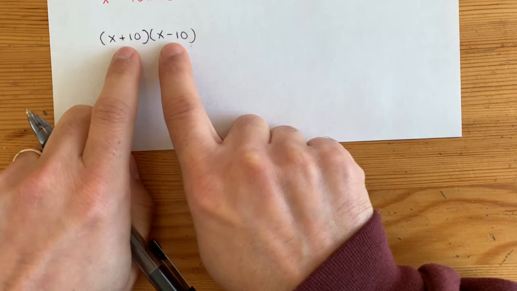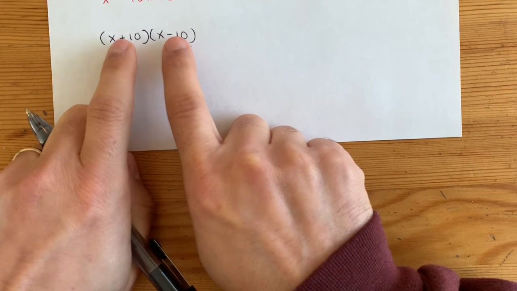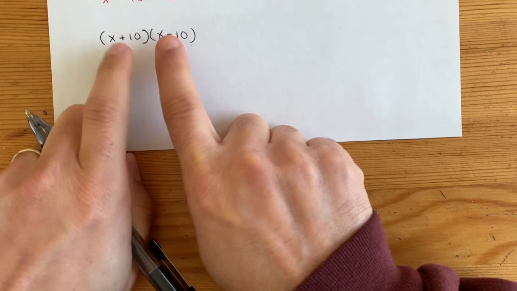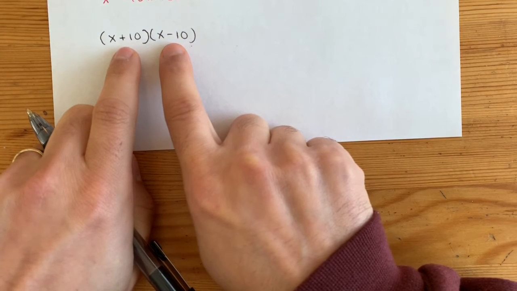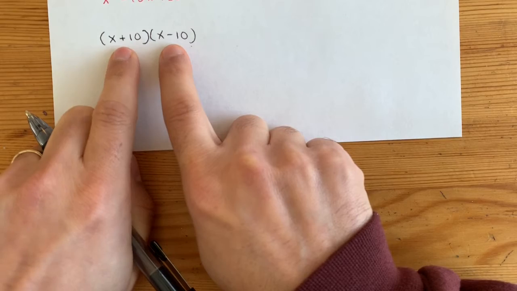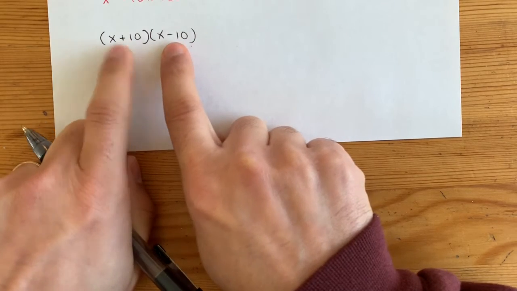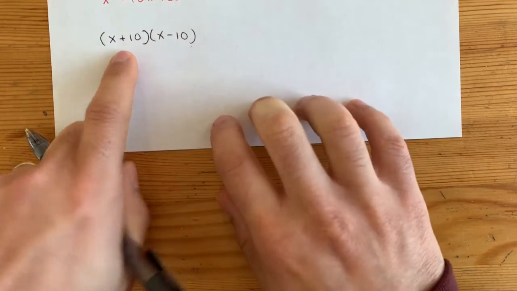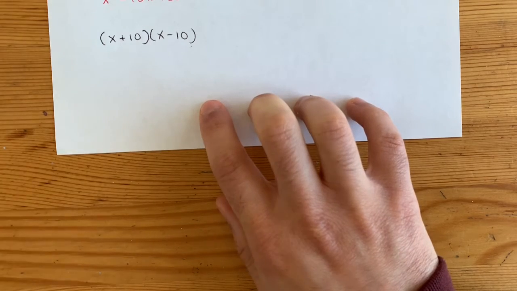This would be called the difference of squares here. I guess that's what we call it. Foiled out, but yeah, we can call it that. A product of a difference here. So the one's positive, one is negative. But let's just see what happens when it's FOILed.